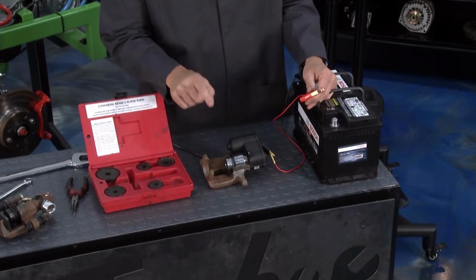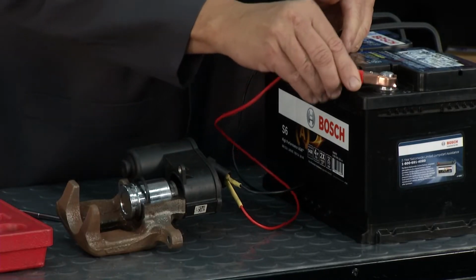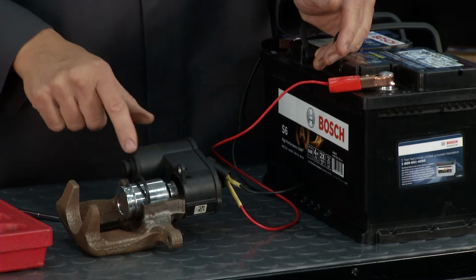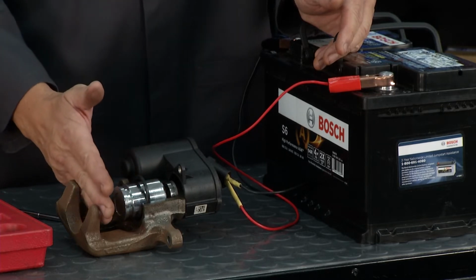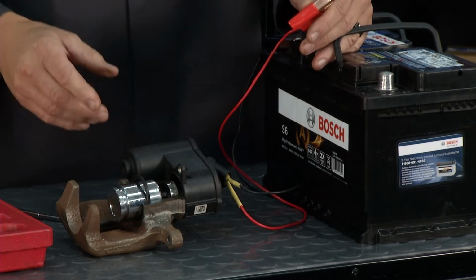Pretend you're pushing the e-brake button. So I push the e-brake button. When I push the e-brake button, there it goes. It starts winding it out. When it winds it out, it clamps it right in there. Just like that. You can actually hear that on your car.